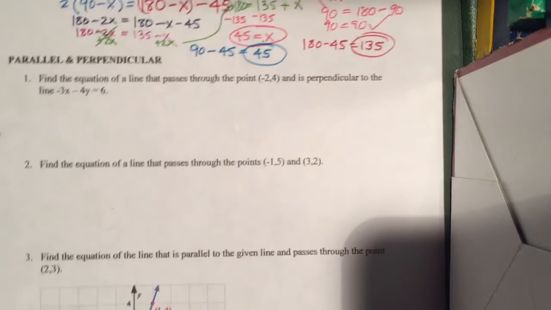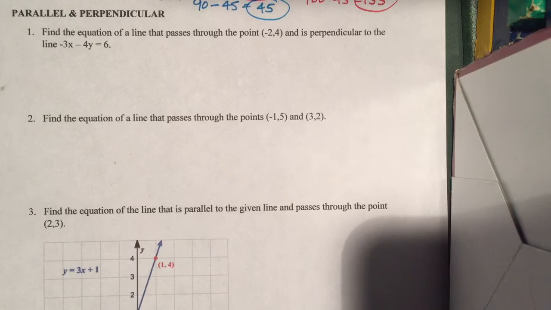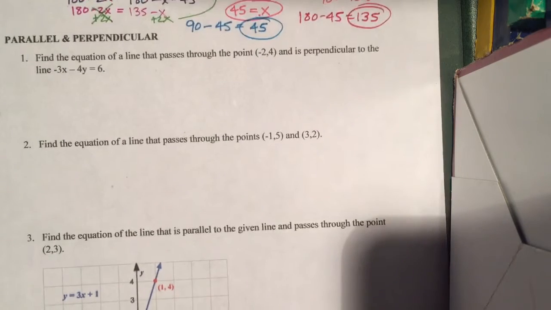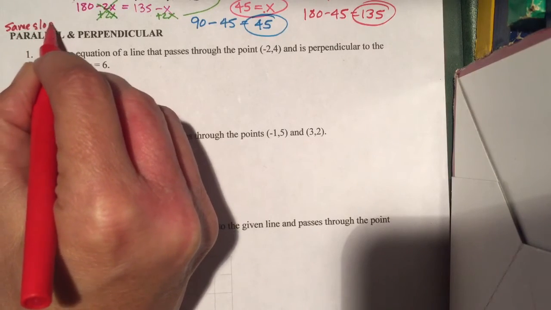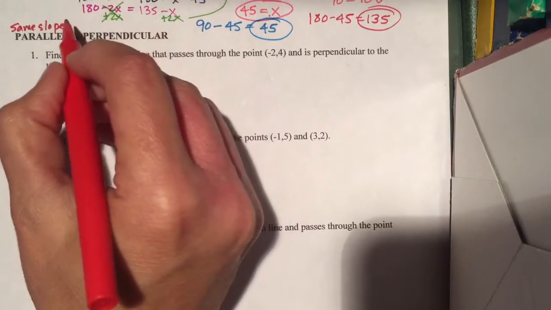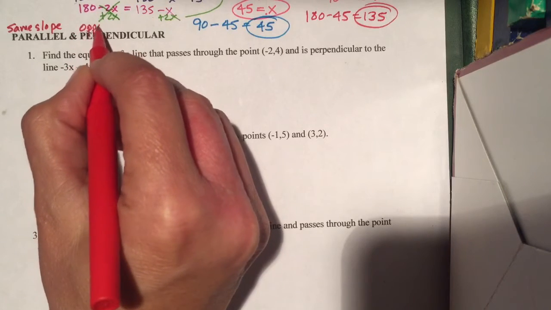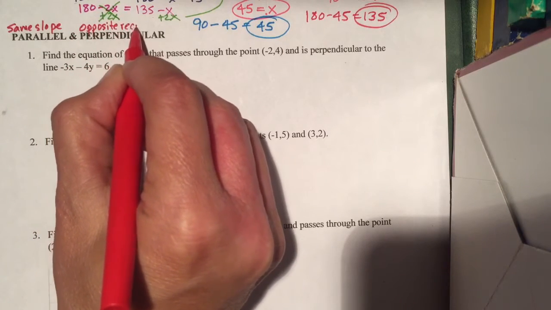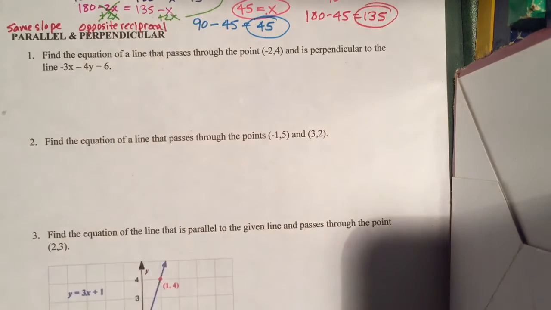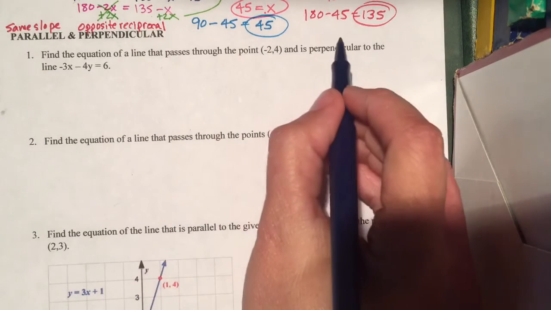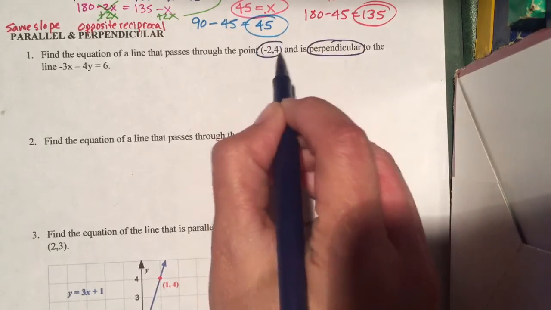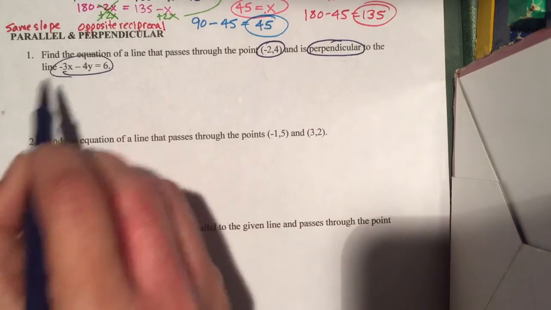You're just plugging in. Parallel and perpendicular. Remember, parallel, same slope. Perpendicular, opposite reciprocal slopes. Okay, so for the first one, I want to find the equation of a line that passes through the point negative 2, 4, and is perpendicular to this line.